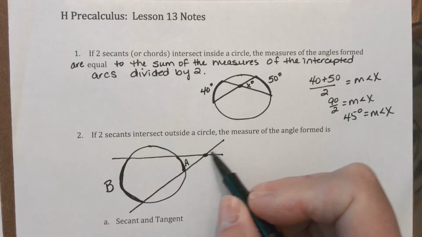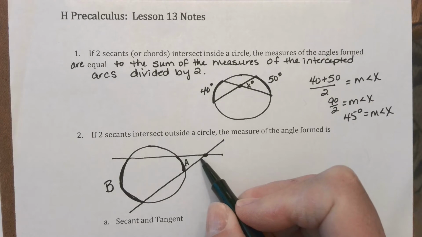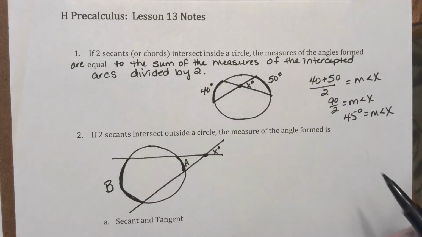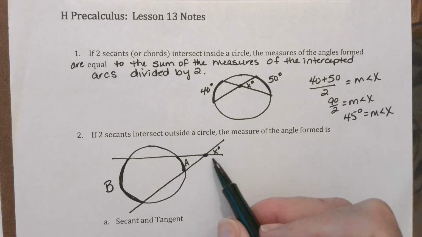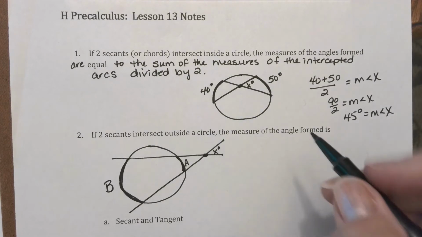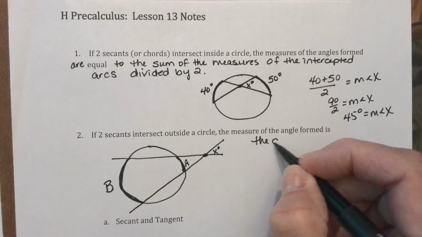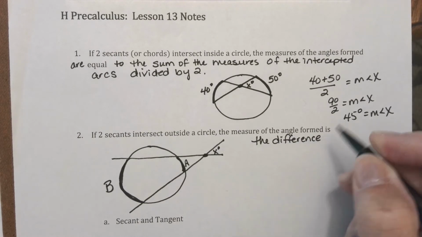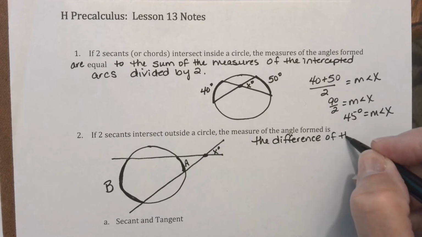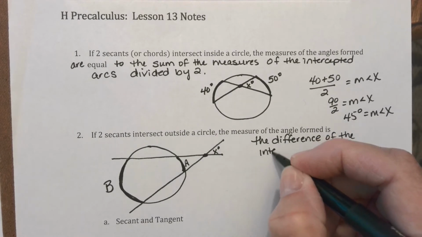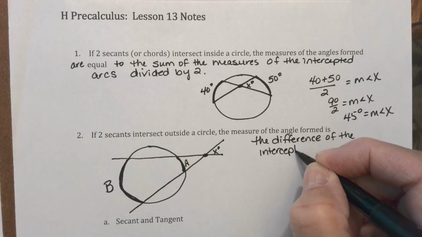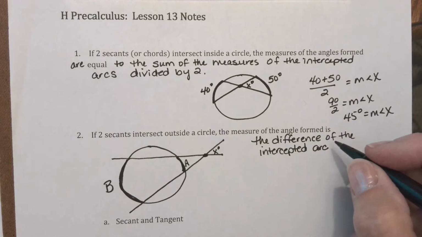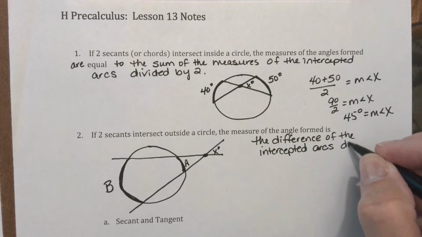Now these angles that are formed by this intersection are going to be the same. I'll put my measure out here just because it's easier to read. The measure of these angles is the difference of the intercepted arcs, so we subtract them and divide by 2.